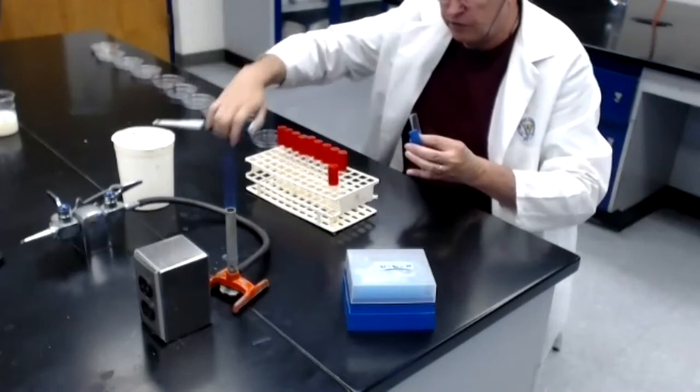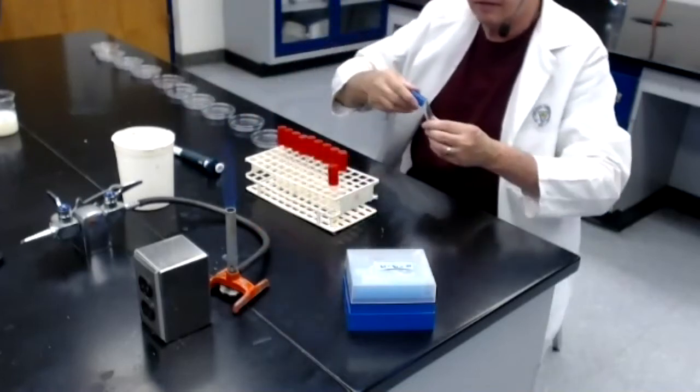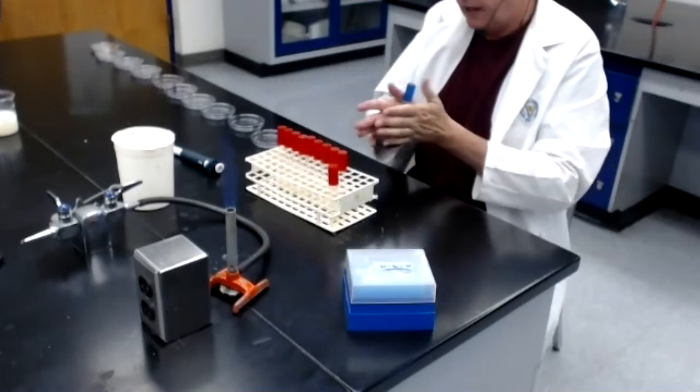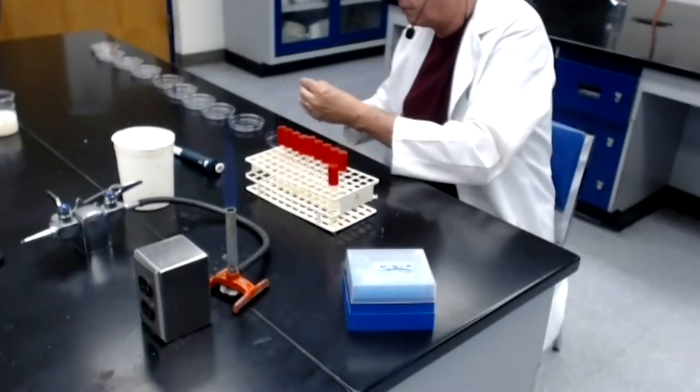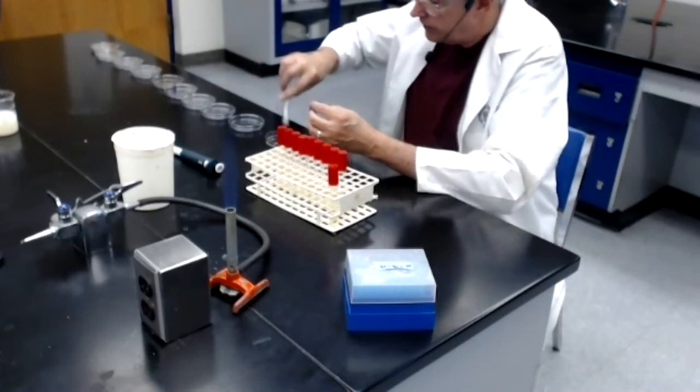Dispose of the tip. I got to move quickly here. Flame the mouth, cap on, give it a little bit of a mix. All right, it's still melted. And now while it's still melted, I'm going to take the top off the plate and I'm going to pour all 10 mils of the melted agar into the plate.